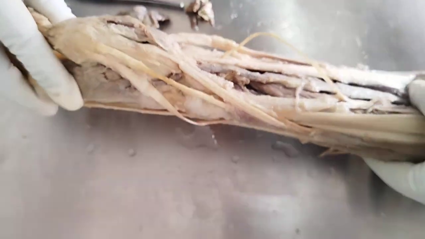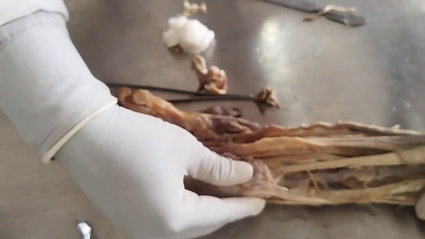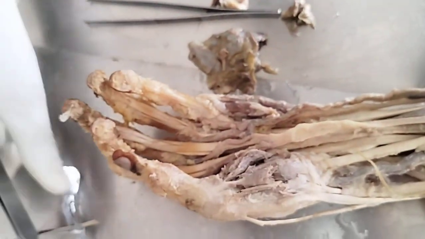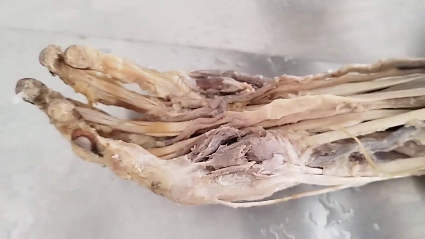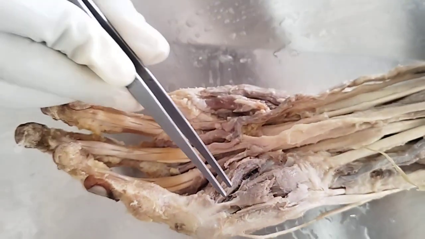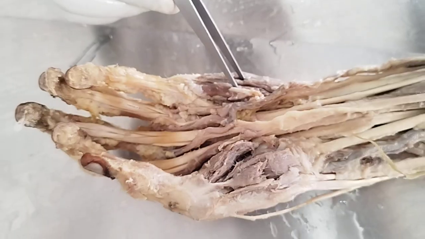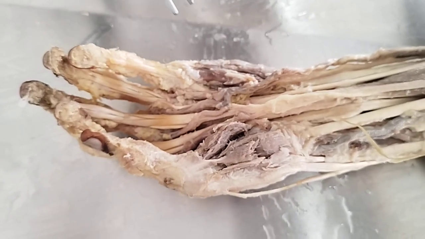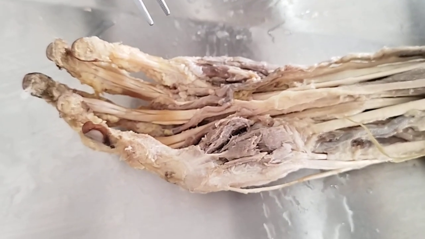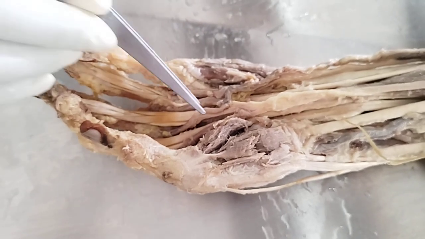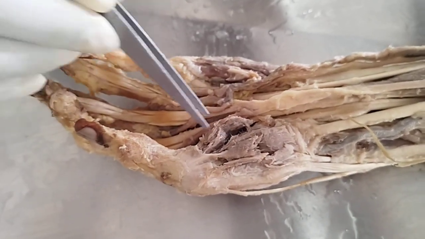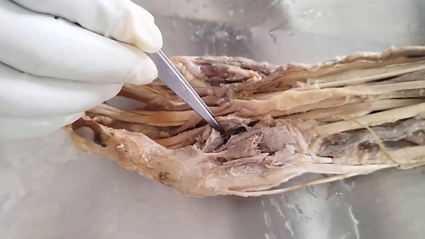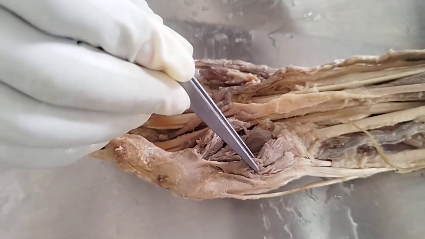Next, hand muscles. There are 20 muscles: thenar muscles, hypothenar muscles, 4 lumbricals, 4 palmar interossei, 4 dorsal interossei. This is the flexor pollicis brevis, abductor pollicis brevis.